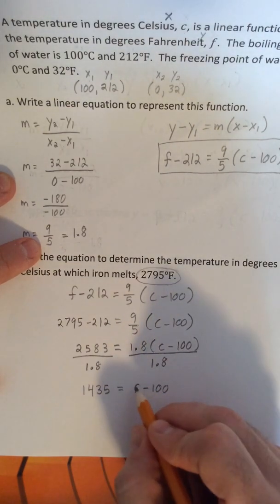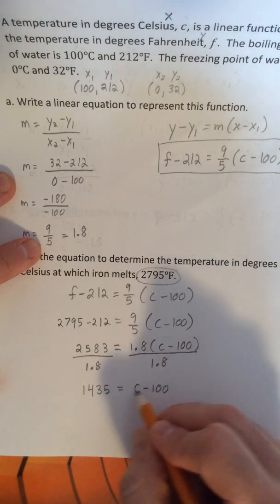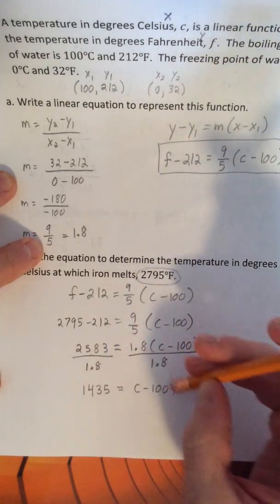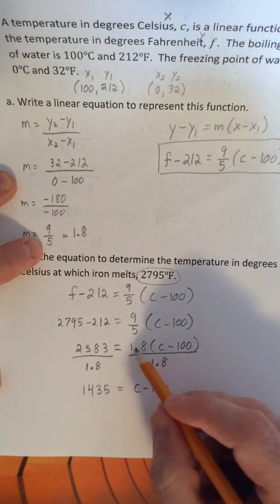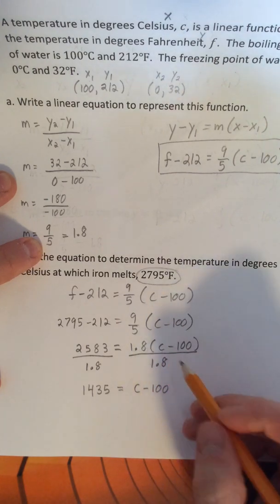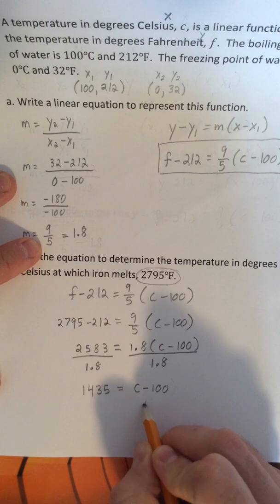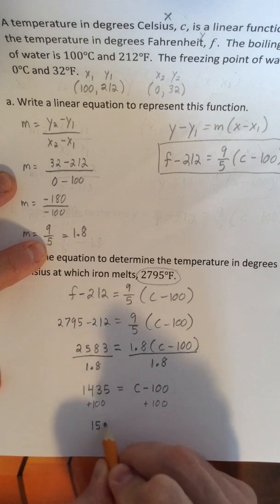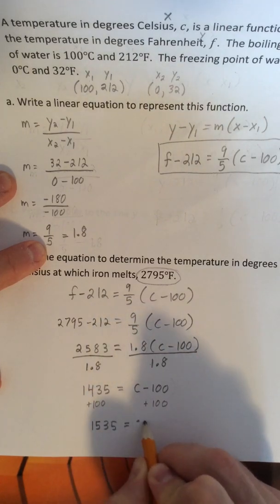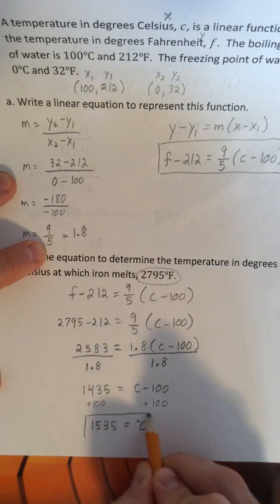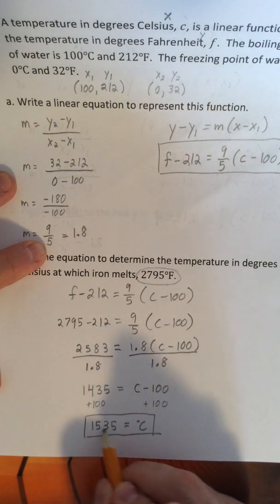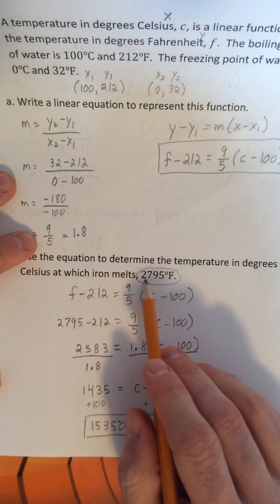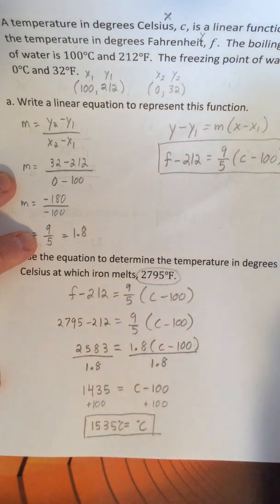Now, the last thing I need to do to isolate this, since this is the only thing left on this side, I do not need the brackets anymore. So I can just write this right side without the brackets, because 1.8 divided by 1.8 is 1. And then what I'll do is I'll add 100 to both sides of this equation. And in so doing, I get that the degrees Celsius is 1,535 degrees Celsius when that iron melts, which is the same thing as 2,795 degrees Fahrenheit.